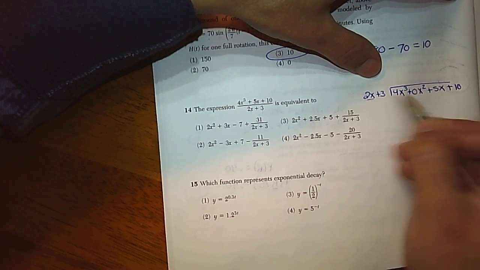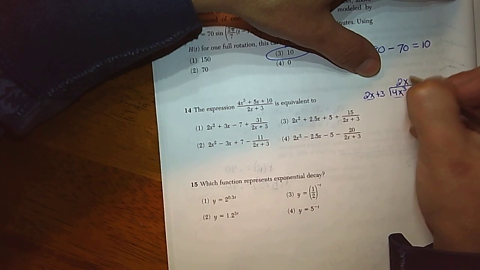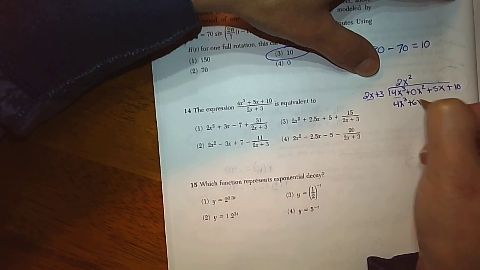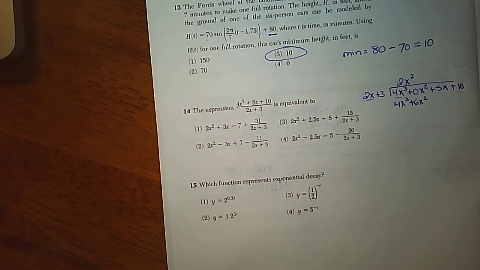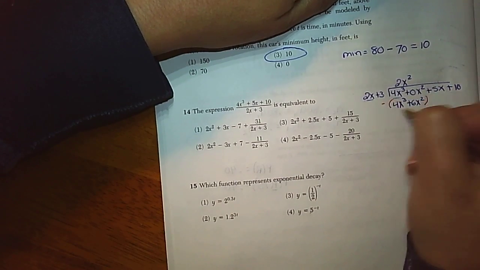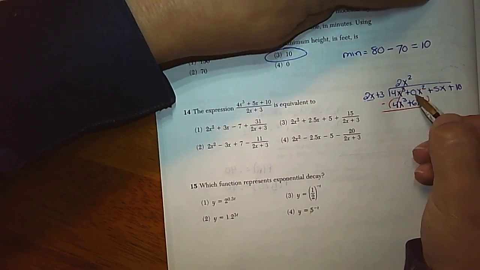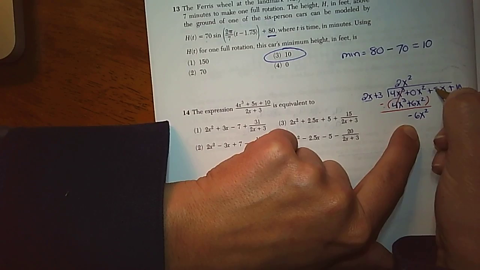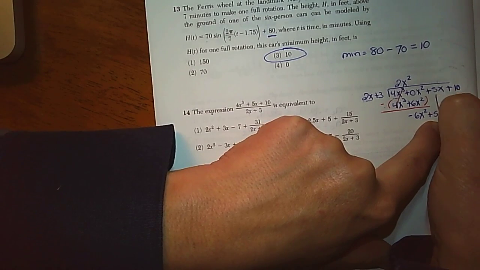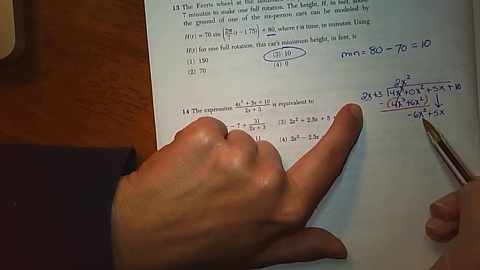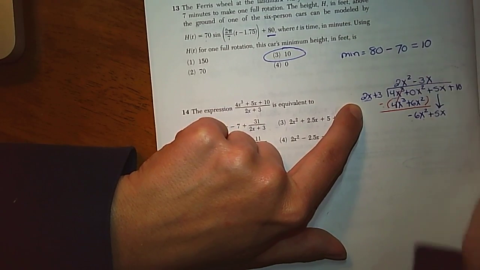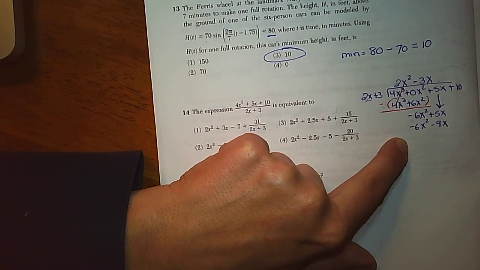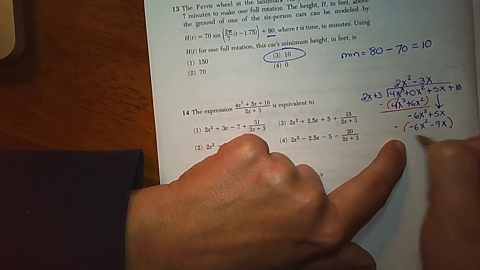All right, so I need to make 2x match this. So I'm going to do 2x squared, which makes 4x cubed plus 6x squared. Let's change colors here because what I'm going to do now is take all of this and subtract it. So this goes 0 minus that makes negative 6x squared plus 5x because you bring it down. So now I got to make 2x match this. It's negative 3x. So it's negative 6x squared minus 9x. Then I got to take all this, subtract it.